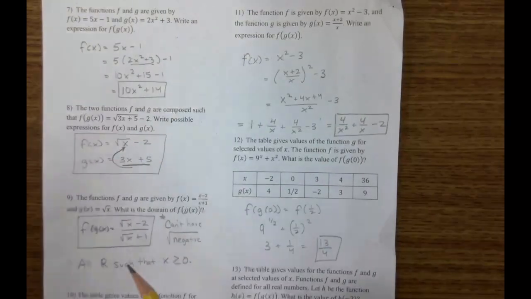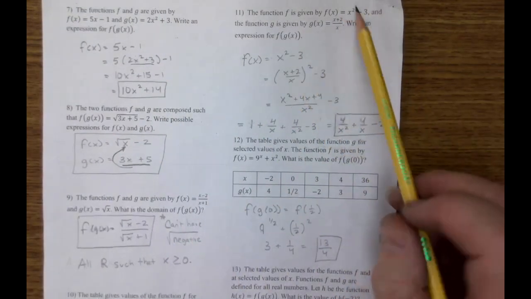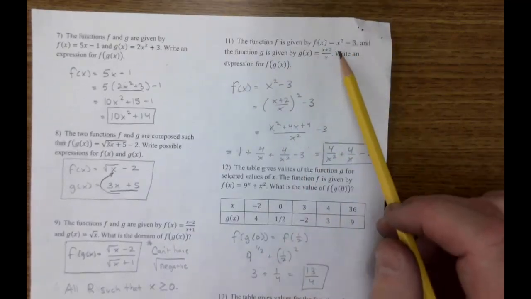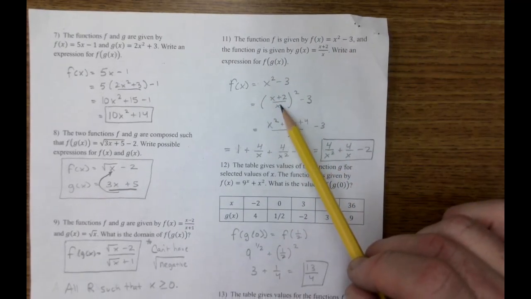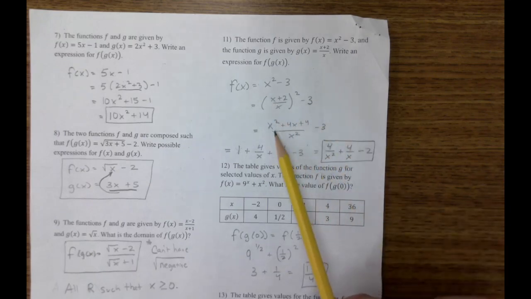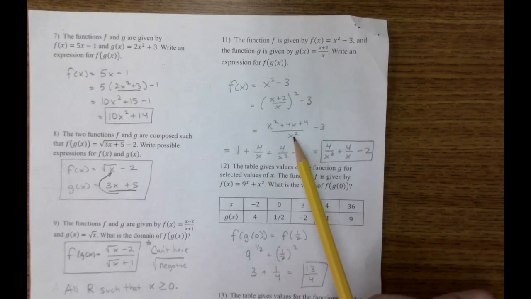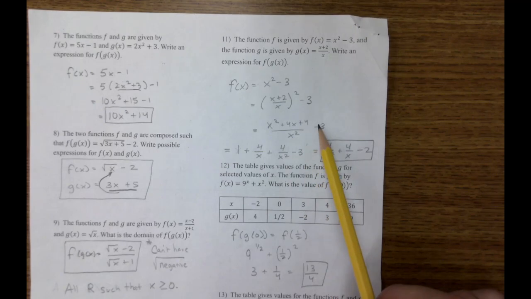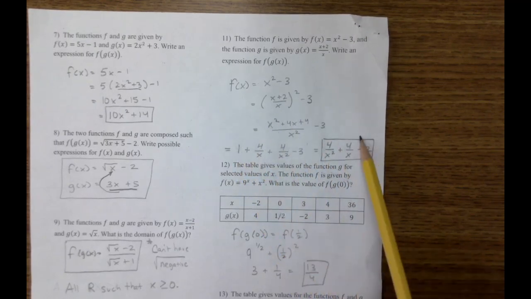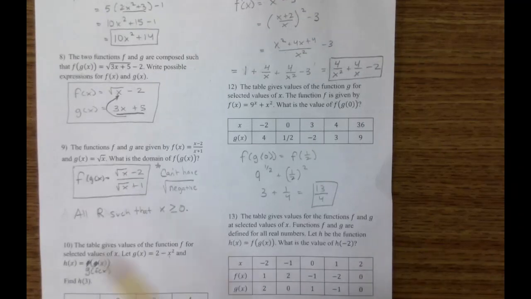On number 11, you take the f function here, put the g function inside of it, and then you FOIL this, distribute this all the way, and then once you get to right here, you can still go x squared divided by x squared is 1. This divided by this divided by this, minus 3. And then you can simplify it down that way. So once you're here, you still have a little bit of algebra to do.